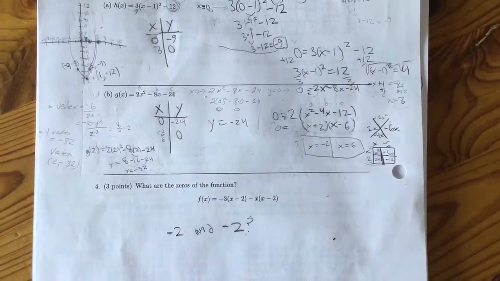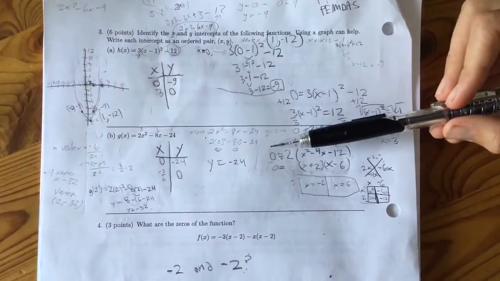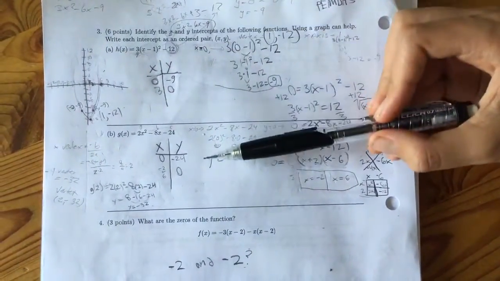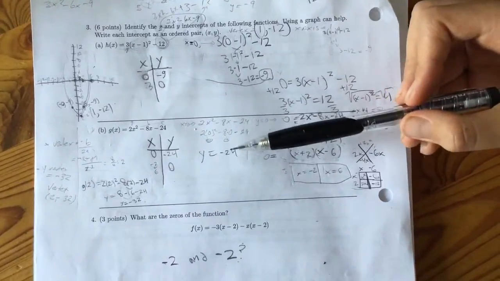Alright, so to solve this, what you have to do... What are they asking? They're saying identify the x and y intercepts. Yeah, we need the x and y intercept. So we'll first do the x-intercept.